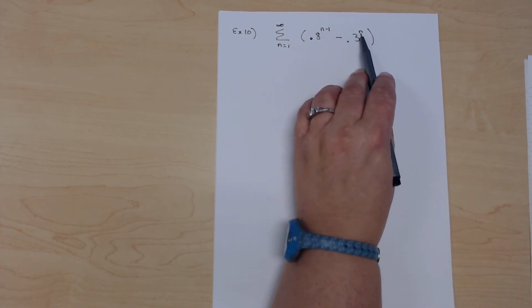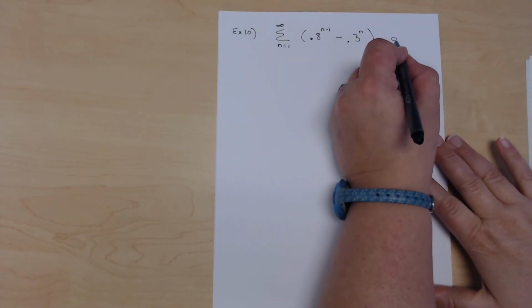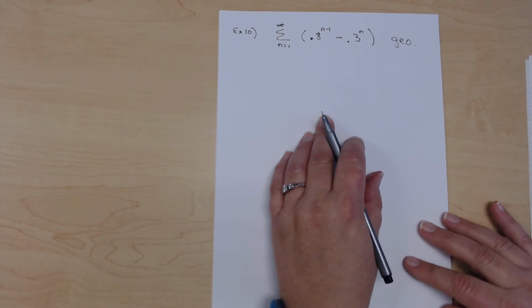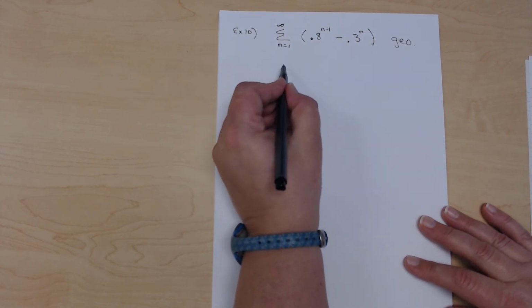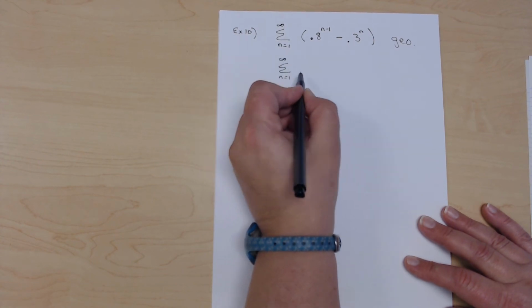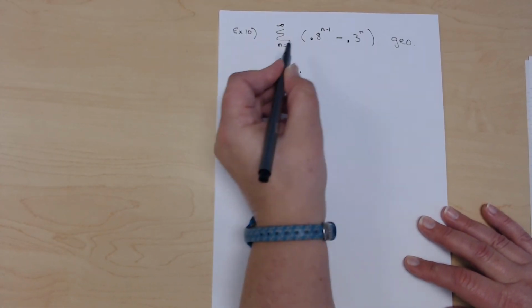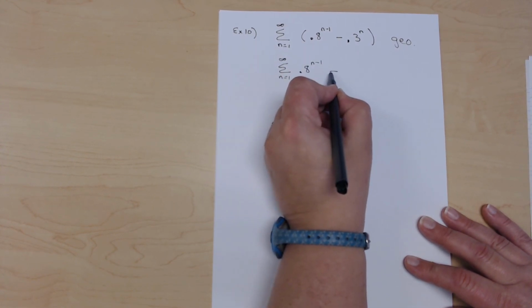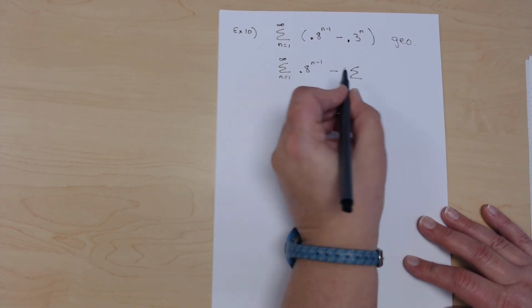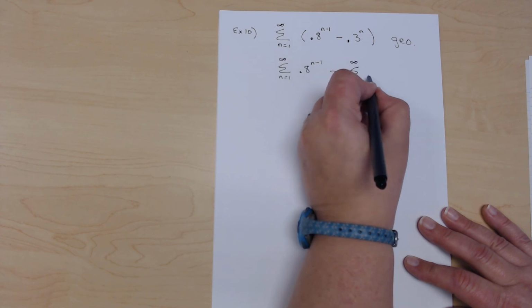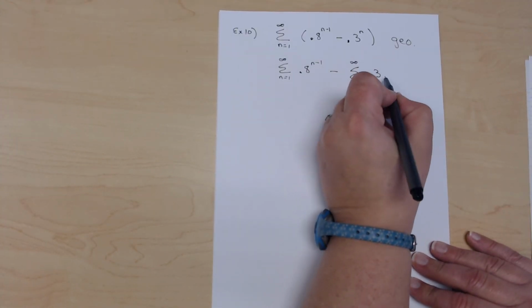These are regular n's as exponents. We're thinking geometric. So this is back to geometric. It's kind of good to do 9 versus 10. We're going to split them up. The sum from n equals 1 to infinity of 0.8 to the n minus 1, minus the sum from n equals 1 to infinity of 0.3 to the n.